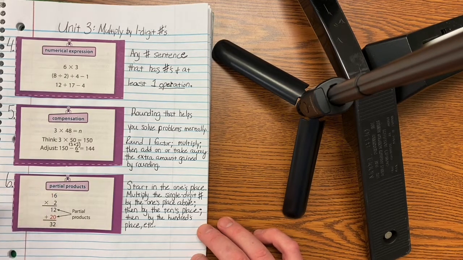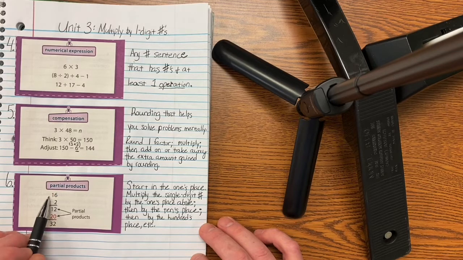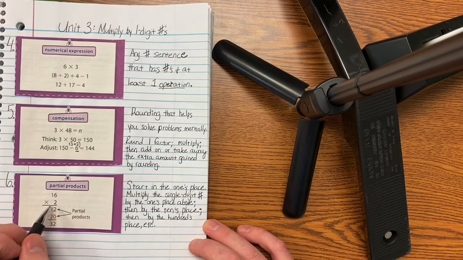So they have 16 times 2, and in partial products, you start in the ones place. You multiply the single digit number, the 2, by the ones place above, so 2 times 6 is first. Then you would take that same 2 and multiply it by the tens place. And if there was a hundreds place or a thousands place or a 10,000s place, you would keep multiplying that 2 in a diagonal pattern: 2 times the ones place, 2 times the tens place, 2 times the hundreds place, 2 times the thousands place. As many numbers as there would be in the top number, you always come back to that single digit number and just multiply. And then you write your answers below.